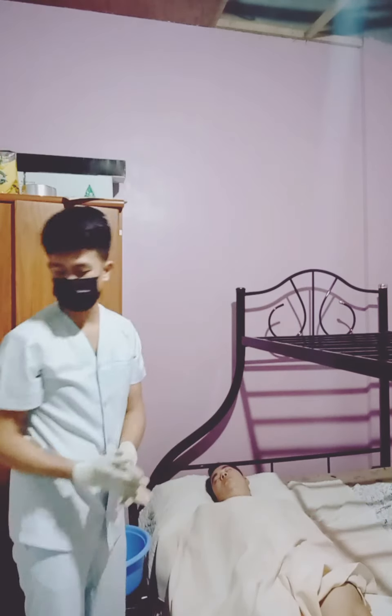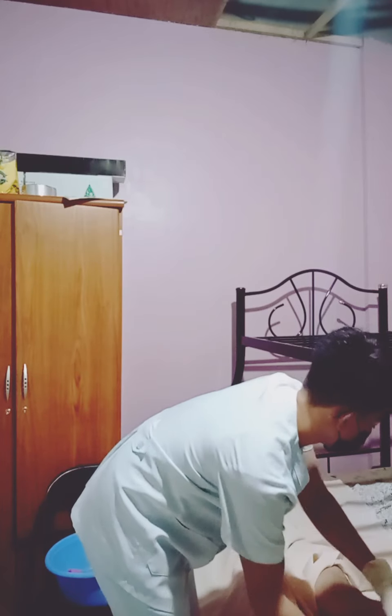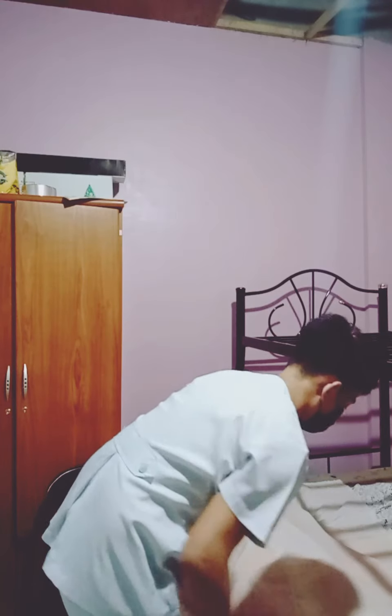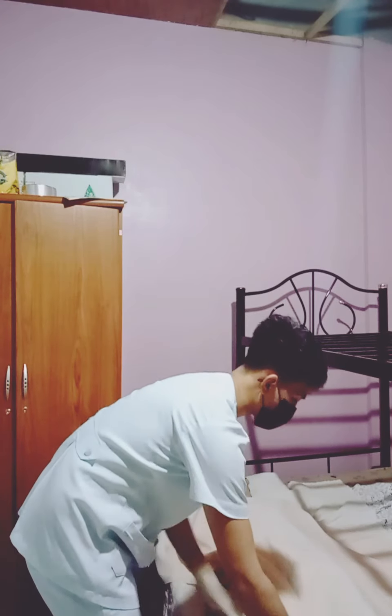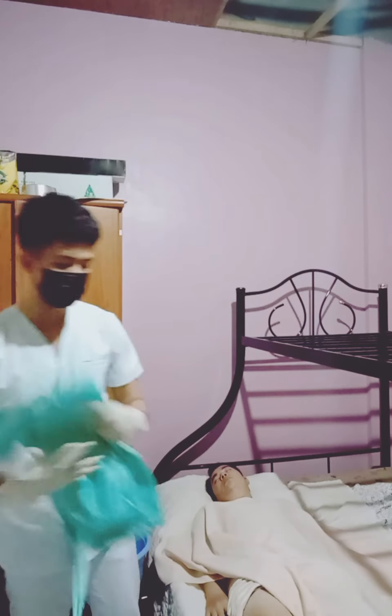After that, pat dry the leg of the client using another towel. Make sure that everything is dry up to the thigh of the client from the ankle. After drying, remove the used bath towel and cover the part that you've already cleaned and expose the other leg of the client. Place again another bath towel and support the leg of the client.